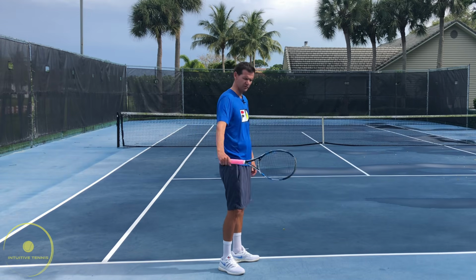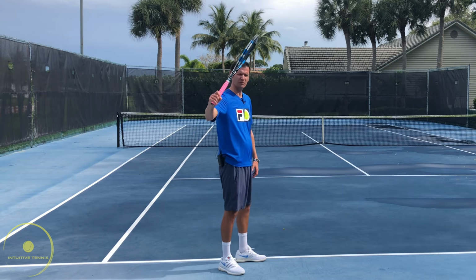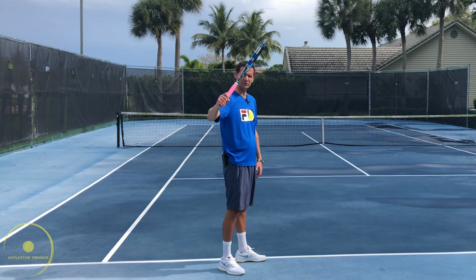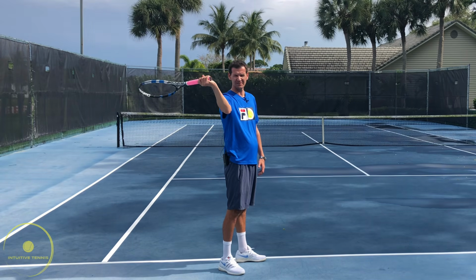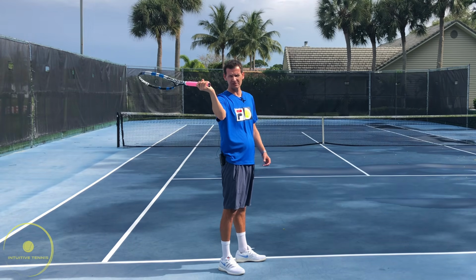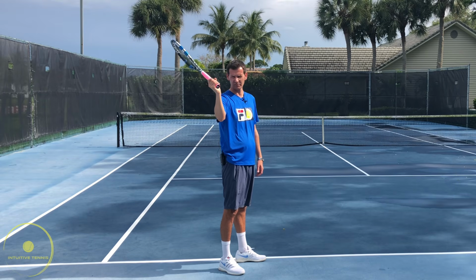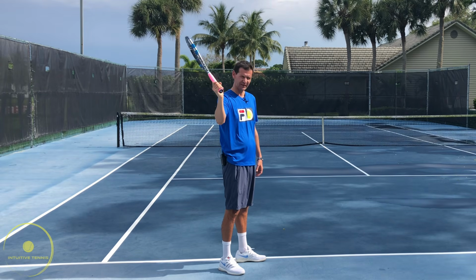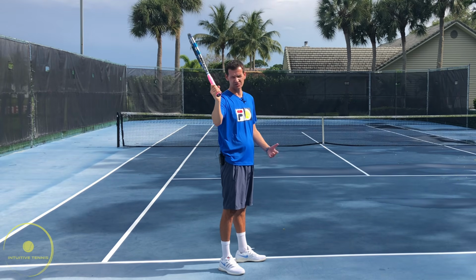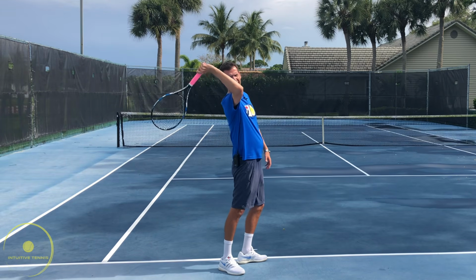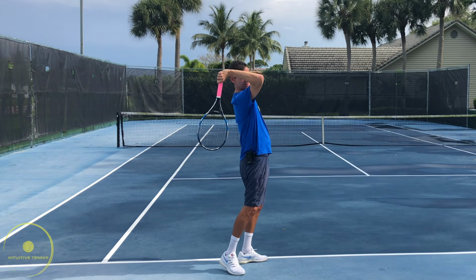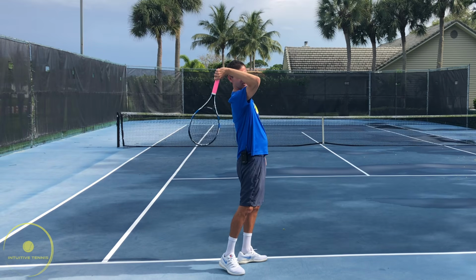So the racket will come up to the trophy position, and now instead of going back on edge like this, the racket will simply drop with an open racket face. And now this doesn't influence how low the racket is going to drop. It's still going to drop the same amount as it would on an on-edge racket drop. Simply the elbow is going to come up and the racket is going to drop to the same position that it would on an on-edge racket drop.